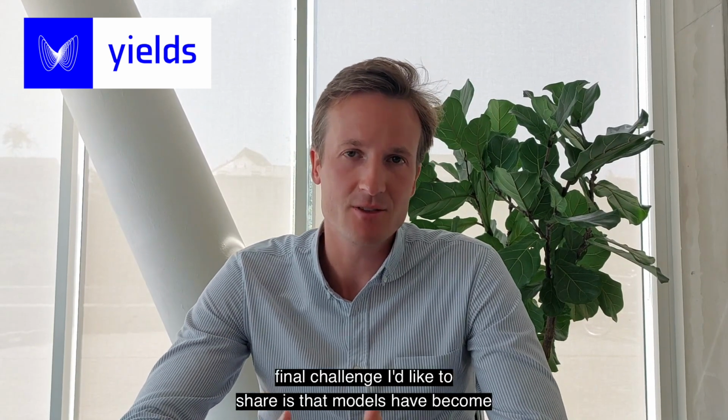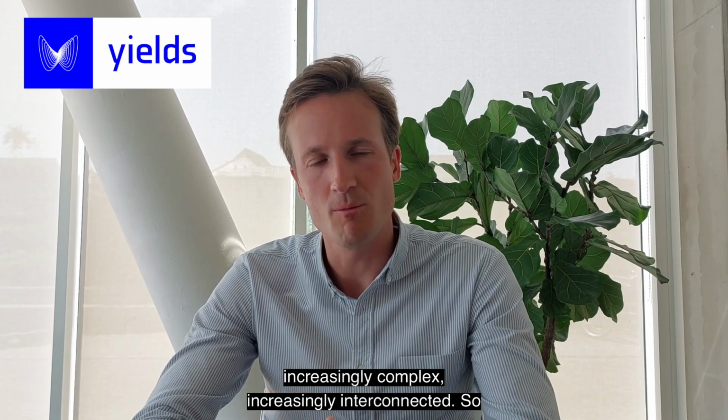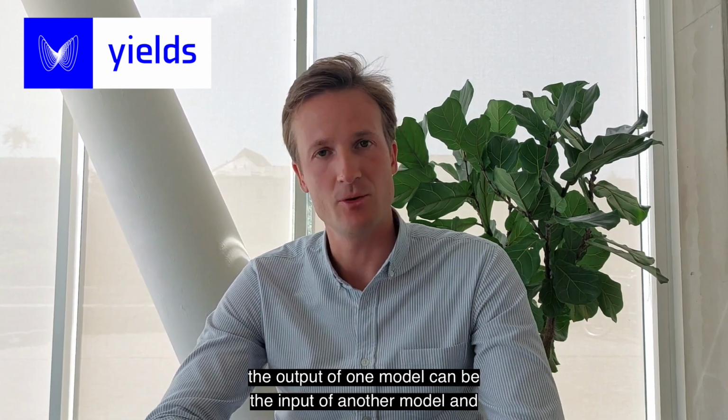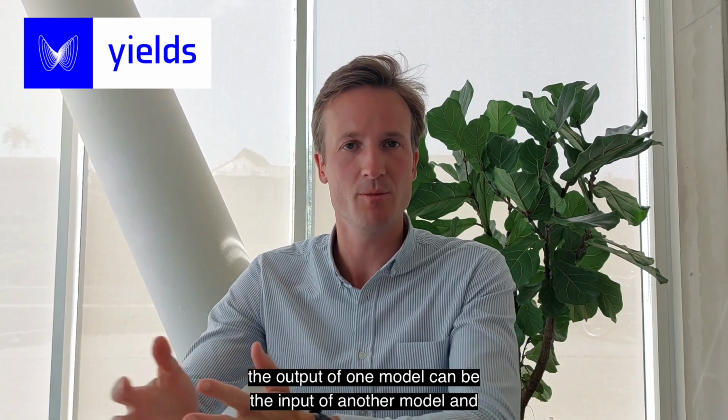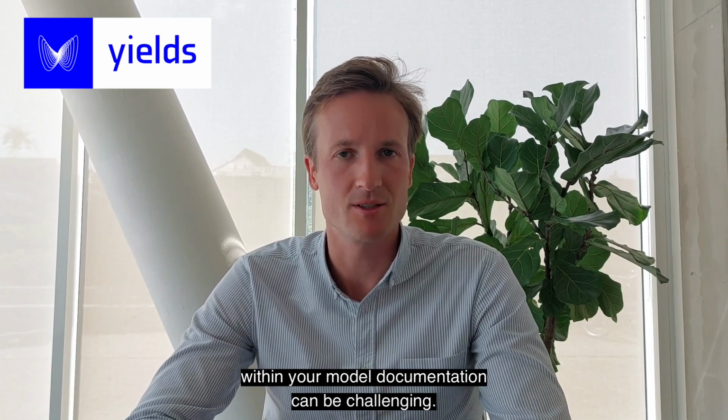And finally, a final challenge I'd like to share is that models have become increasingly complex, increasingly interconnected. So the output of one model can be the input of another model, and capturing all these dependencies, capturing all that complexity within your model documentation can be challenging.